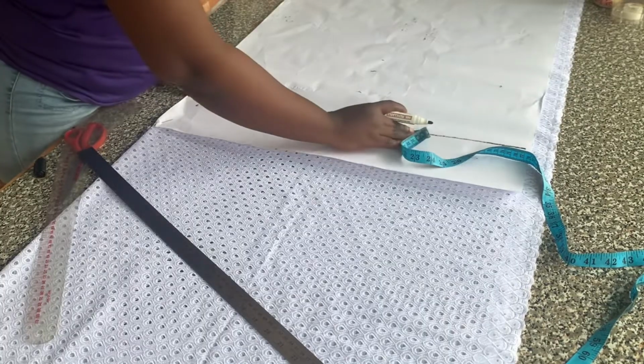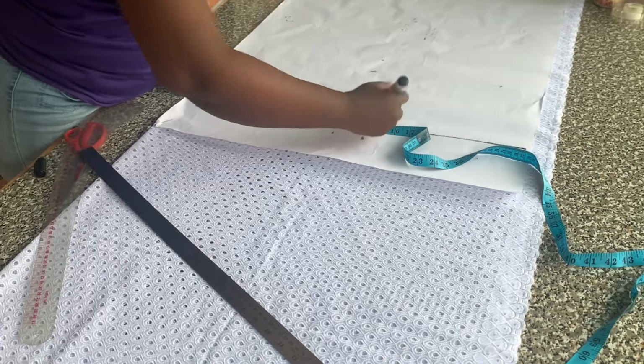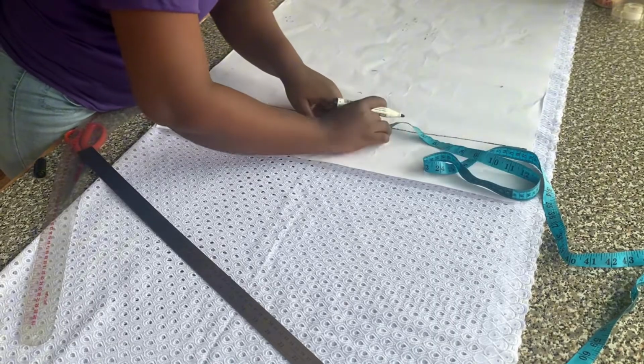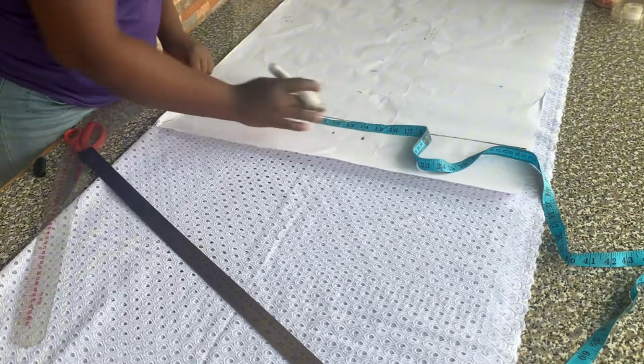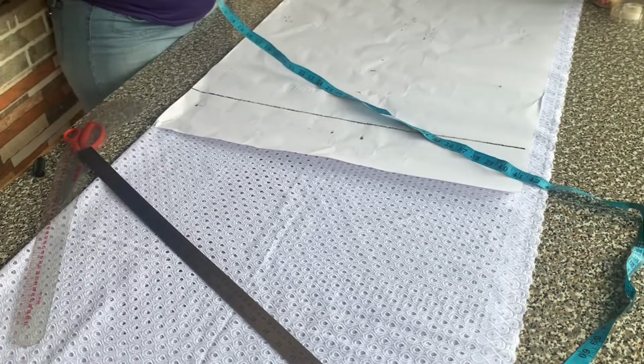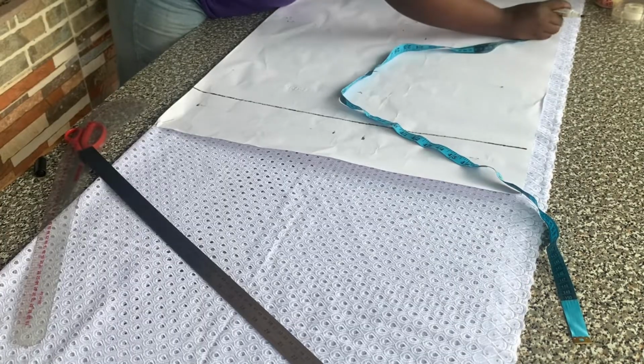So on that line, I placed my hip circumference divided by 4 plus 4 inches as allowance. You can make use of 4 or 5 inches for the allowance depending on what you want, but it shouldn't be less than 3 inches, so it won't be difficult for you to walk.